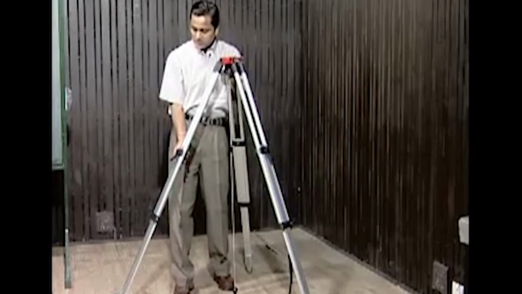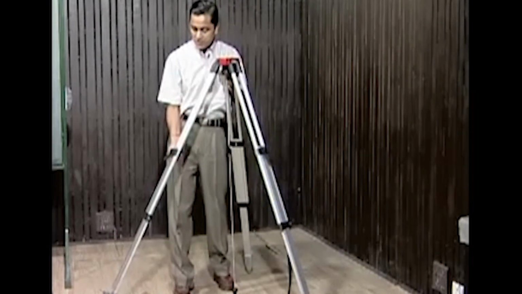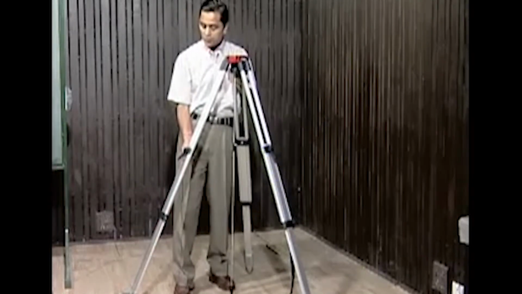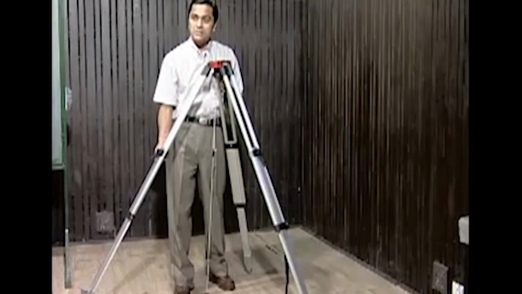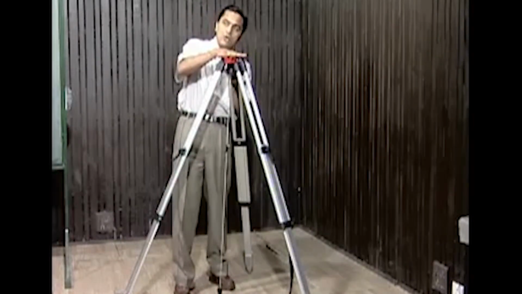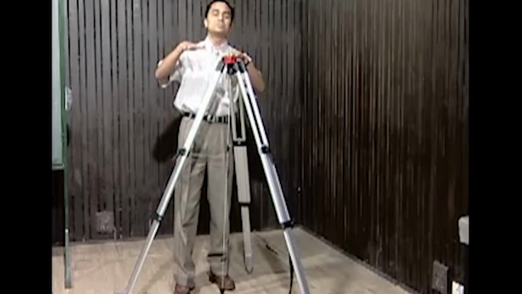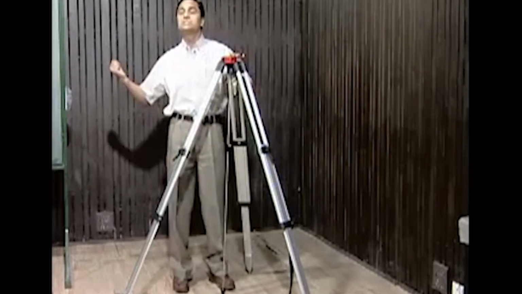Or maybe I can shift the tripod leg radially outward. Now when I shift it radially outward, what happens in that case? In this case, the leveling of the instrument, or the leveling of the tripod head, will not change much, while the centering will change.